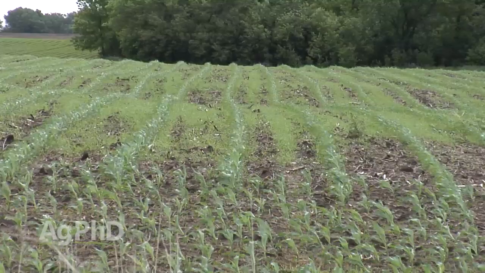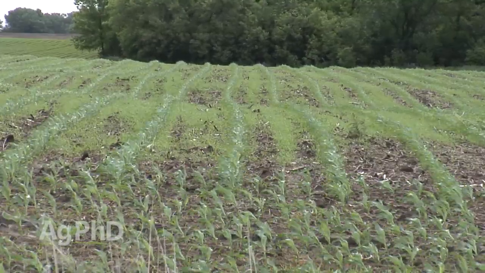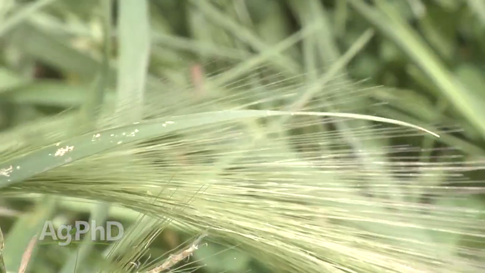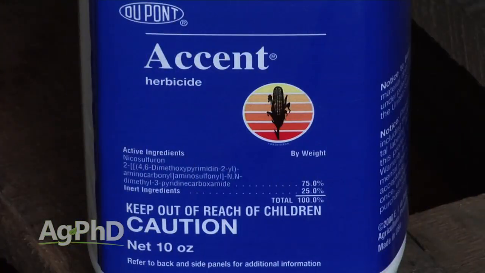But here's the whole thing. If you've got much grass in your field, I wouldn't switch away from Roundup because of that grass rescue option. If you have to rescue in conventional corn, you know what you have? You've got Accent, and that's $25 an acre by the time you figure all the adjuvants in there.